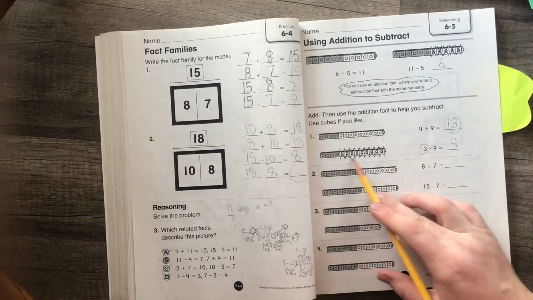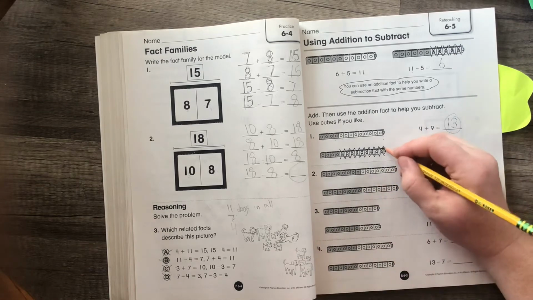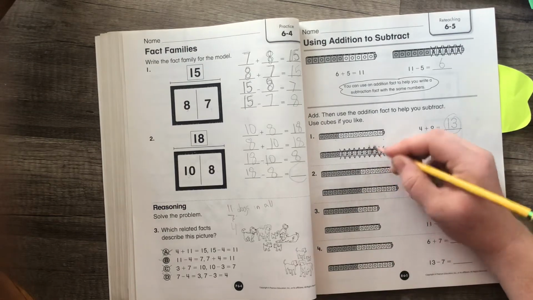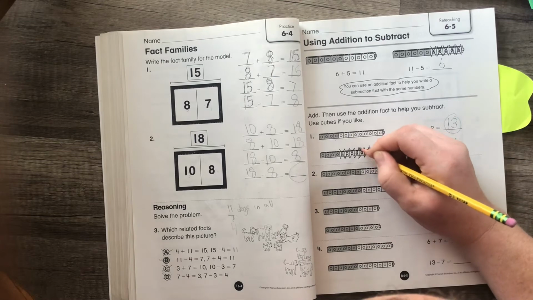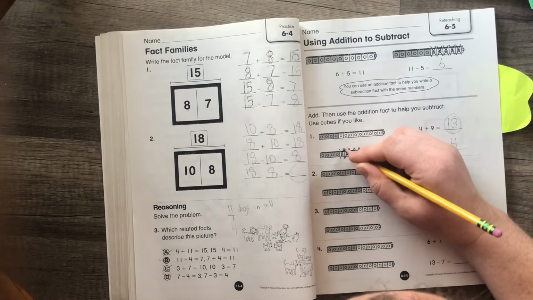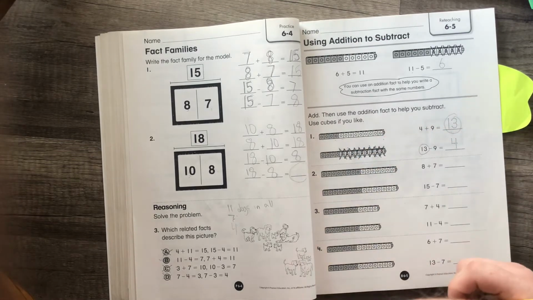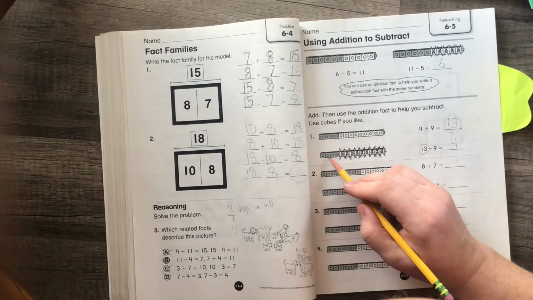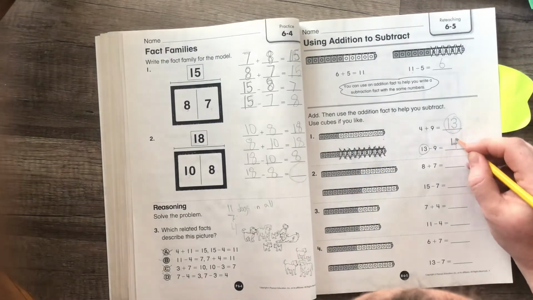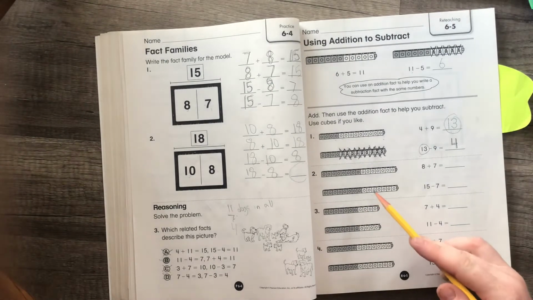Then they're going to have 13 total ones and they're subtracting 9. 1, 2, 3, 4, 5, 6, 7, 8, 9. And then they're left with 1, 2, 3, 4. 4. Very good. All right, let's see what we come up with here.